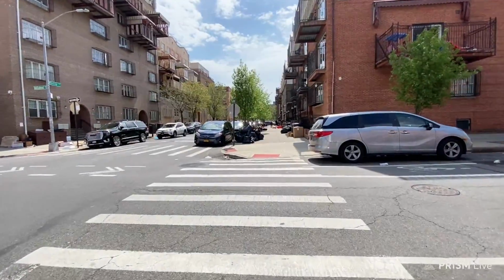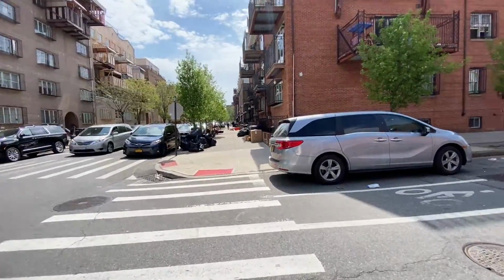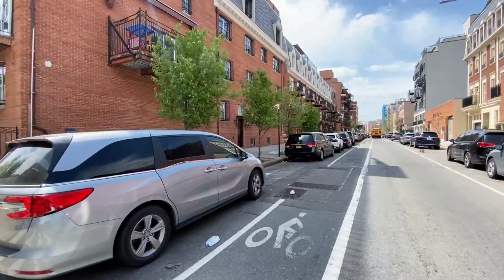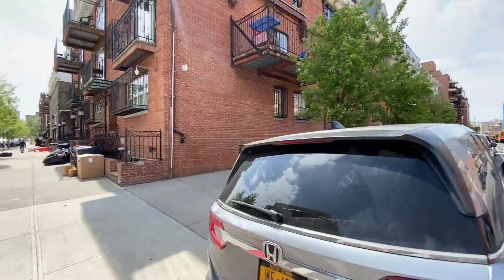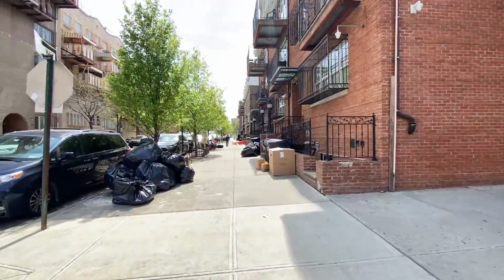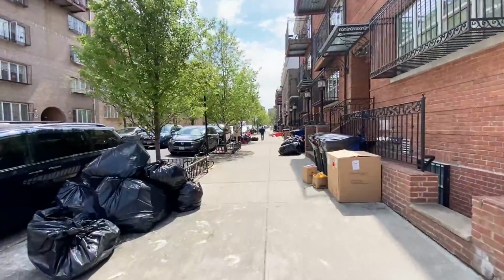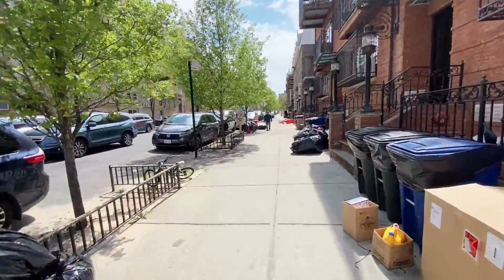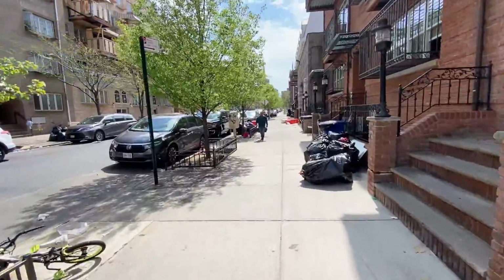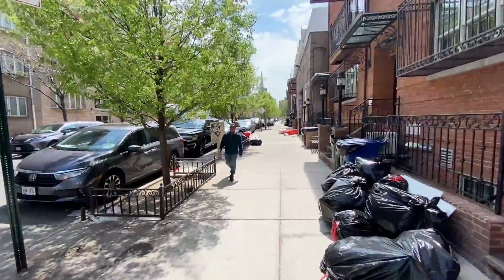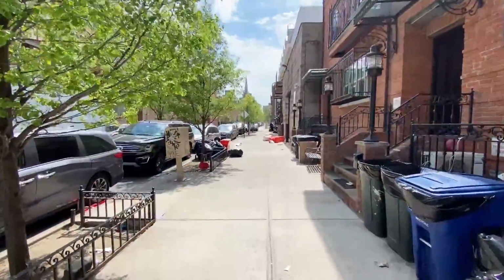So this is a Jewish community. Lots of boxes. Maybe I should come get a box from over here before I go to sleep at night. This is New York City.